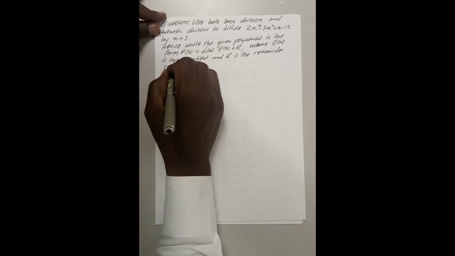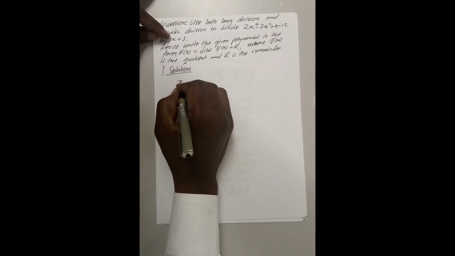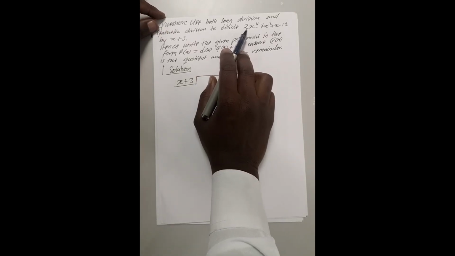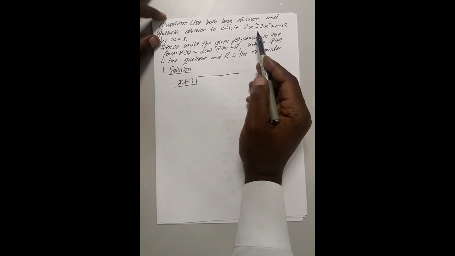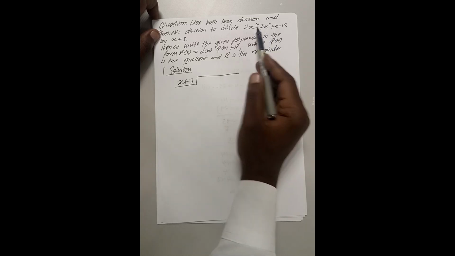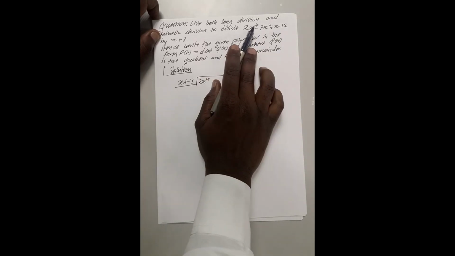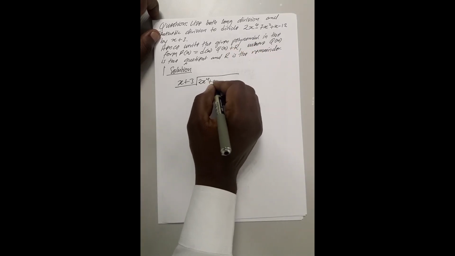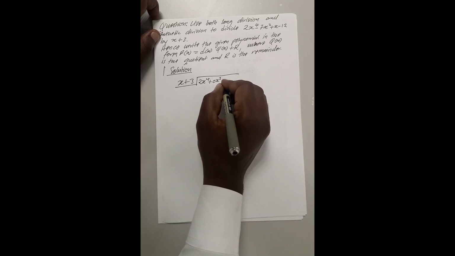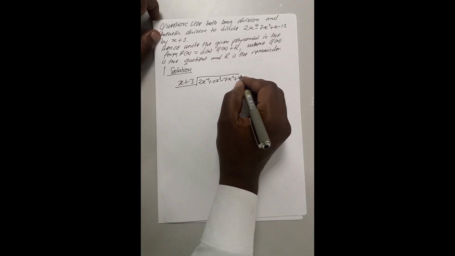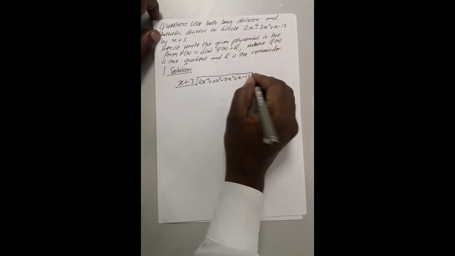Solution, long division. When you're working with long division, write first your divisor, which is x plus 3, okay? And you write your dividend. When writing your dividend, make sure that all the powers of x must appear. In this case, the powers are beginning from 4. So you should have all the powers of x from x to the power 4, x to the power 3, 0x to the power 3, then minus 7x to the power 2 plus x to the power 1 minus 12, which is x to the power 0.